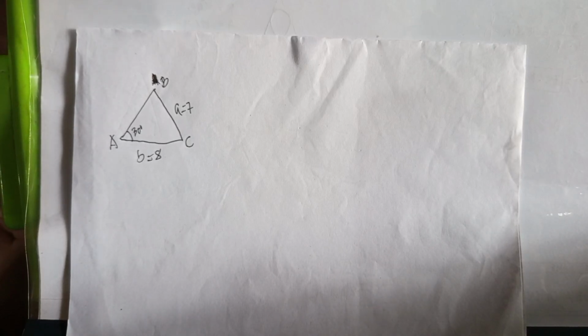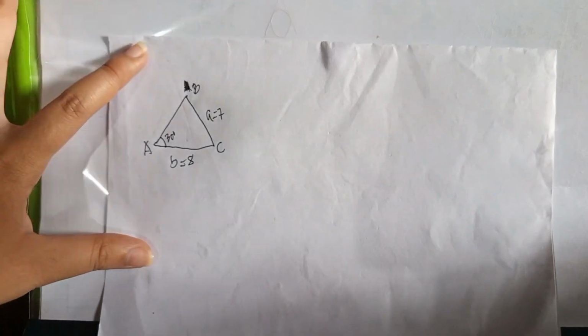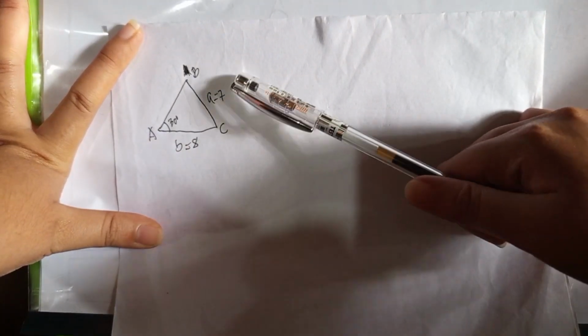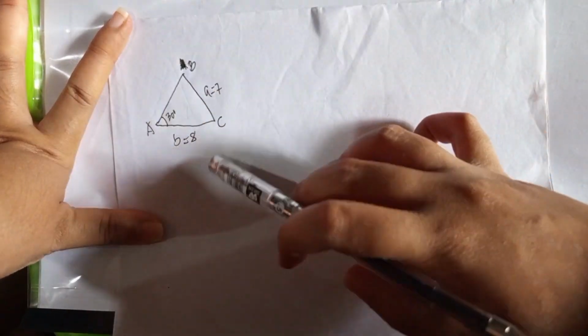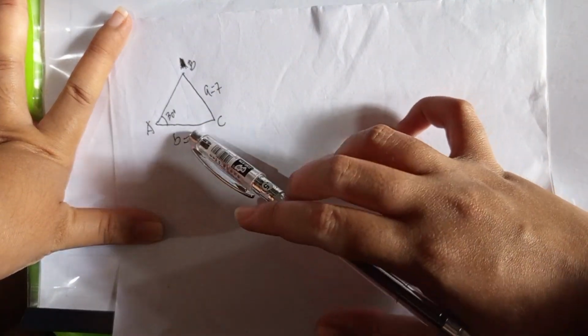Angle A is 30 degrees. Side A is 7. And let's say we're given side B is 8.